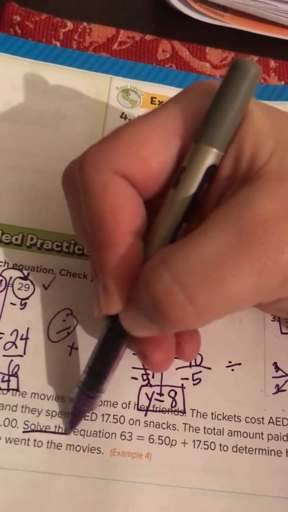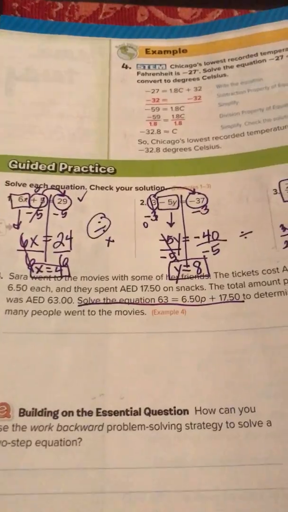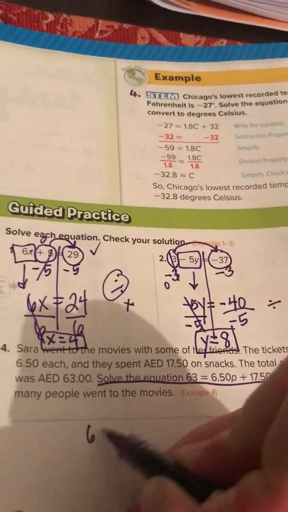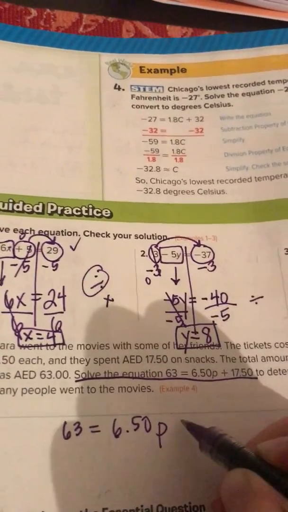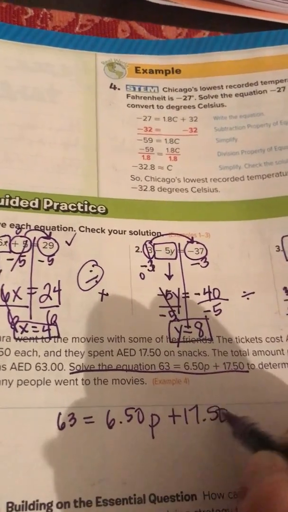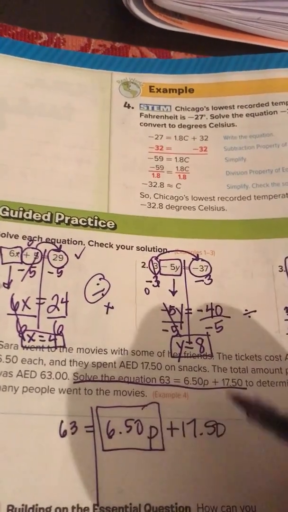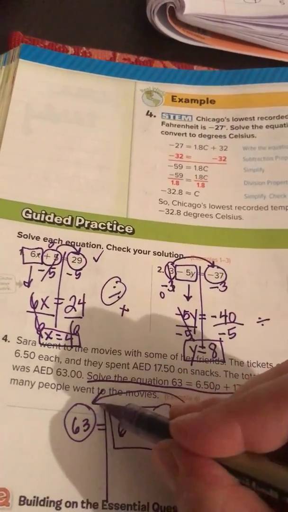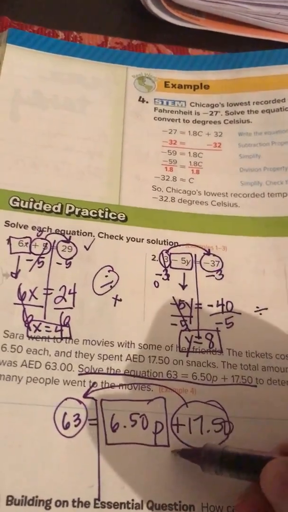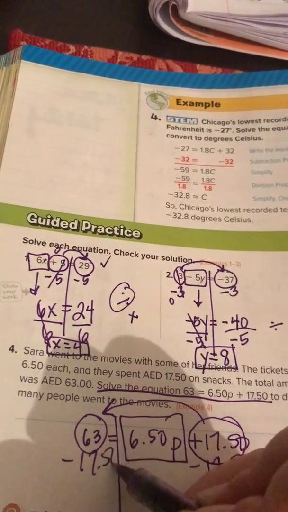Then this last one says, if we just look at the very end, solve the equation to determine how many people went to the movies. And that's all we need to do. We need to take this equation, 63 equals 6.50p plus 17.50, and solve. So I have the variable here, constant, constant. This one needs to go with the other one. It's positive, so I would subtract 17.50 minus 17.50.